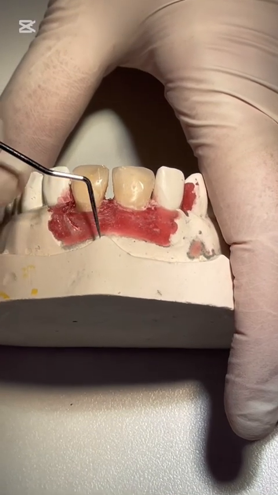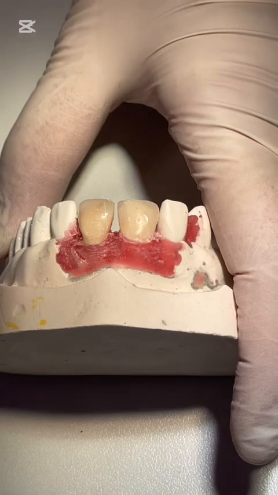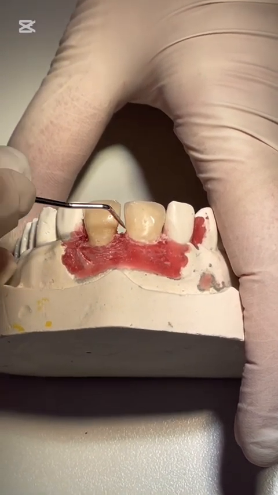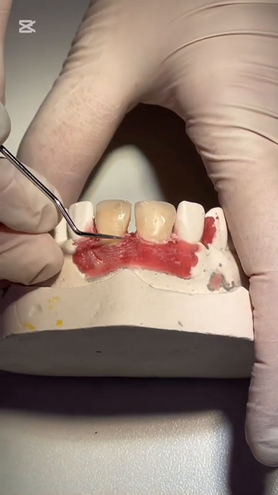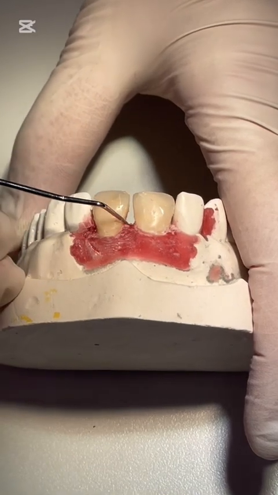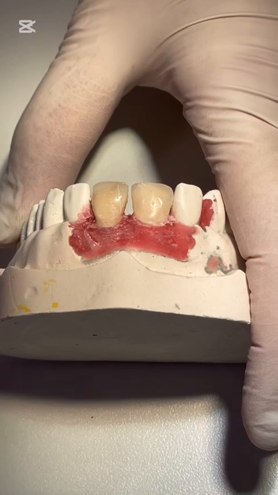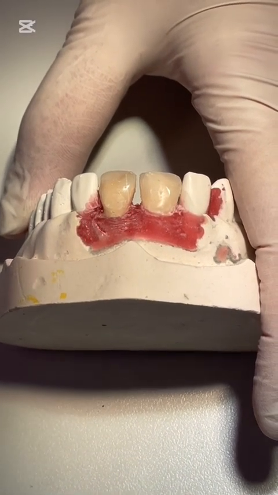If the attachment is between the two central incisors, the movement of the lip will cause the drifting of the teeth and the space. So if I close the diastema with composite and the frenum is still in the same area, after a few months, the diastema will happen again.